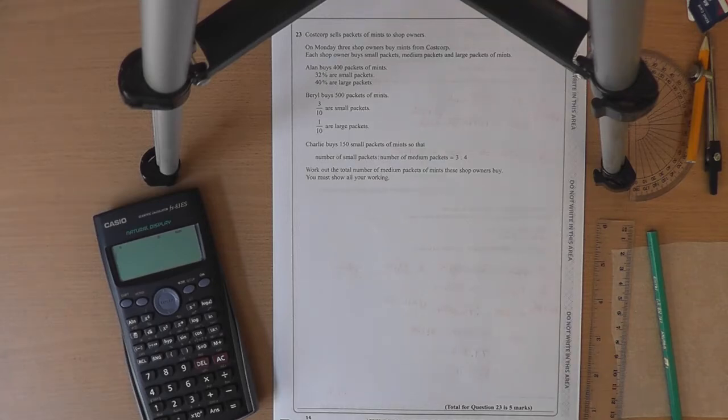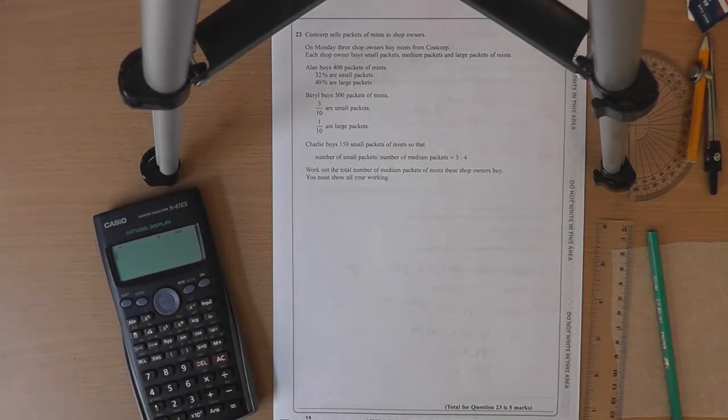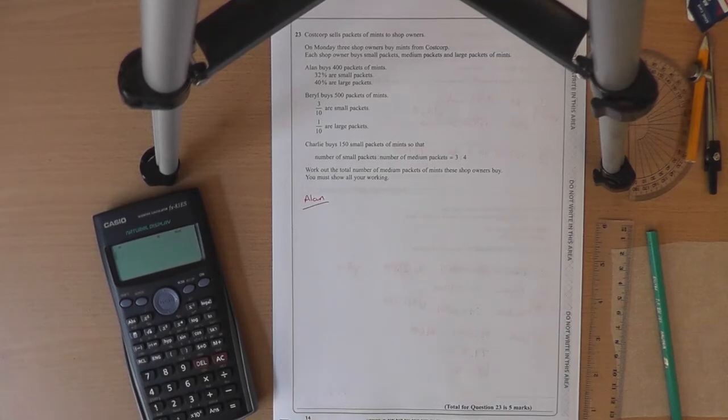Where the difficulty lies is in setting out your answer and making sure it's clear what you've done. Why do we need to do that? Because you must show all your working, and we are dealing with percentages, fractions and a ratio. What I'm going to do is make it clear which shop I'm talking about. I'm going to do Alan first, and work out Alan's first.